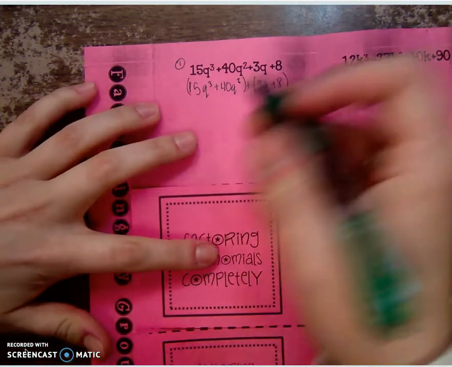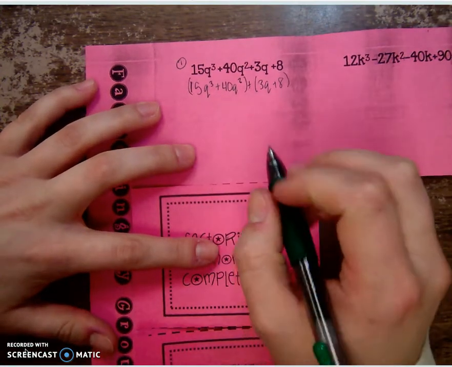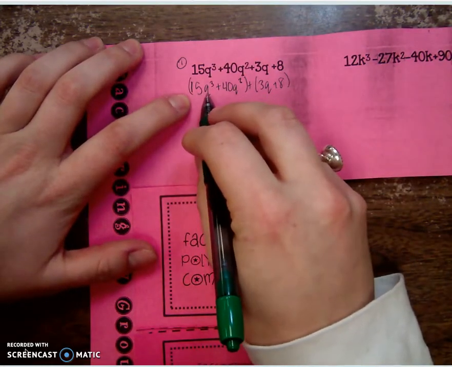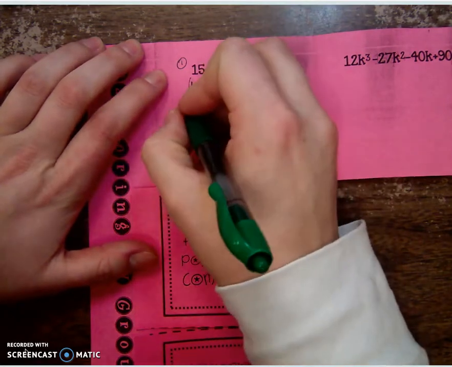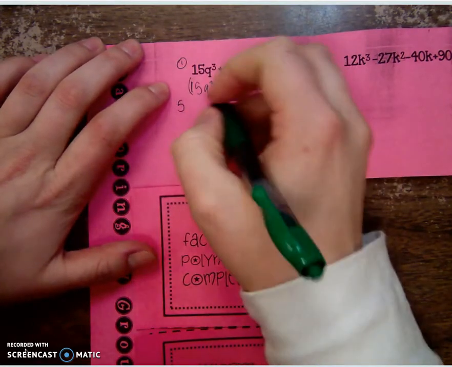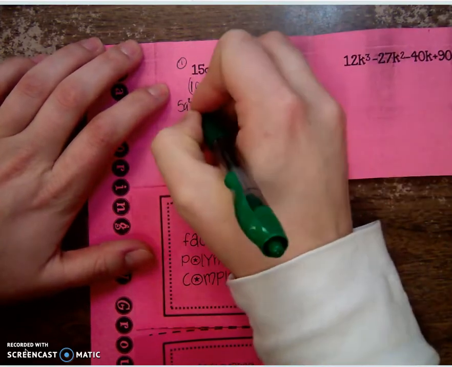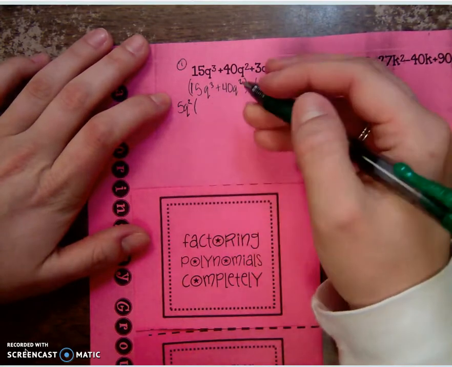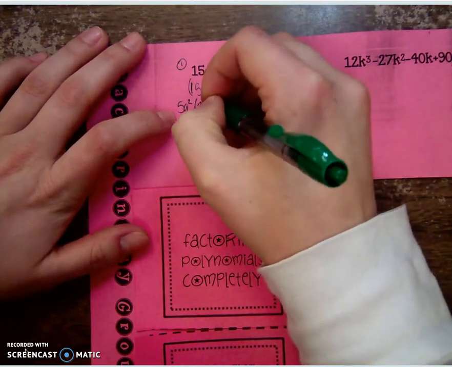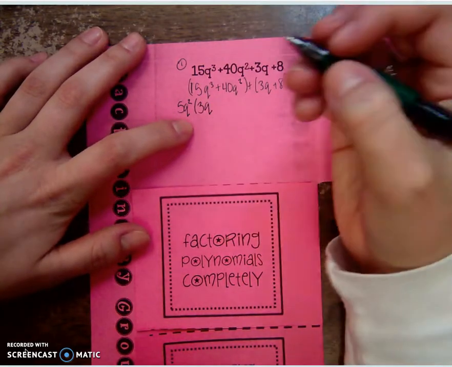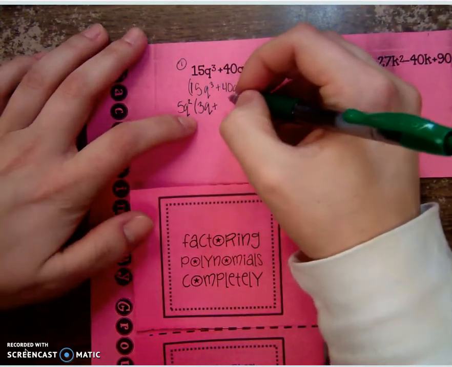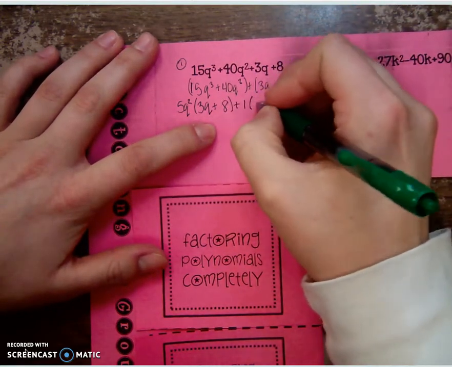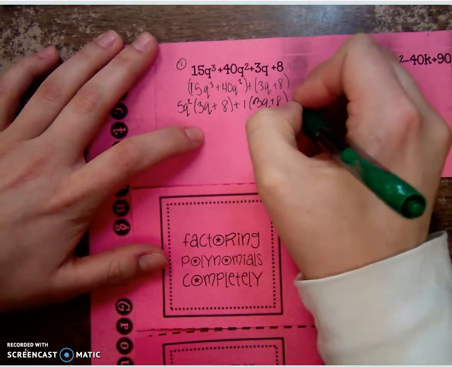And actually, what we're going to do is pull out a GCF of each binomial. I can pull a 5 out of the first, and I've got 3 q's here and 2 q's here, so the max I can pull out is q squared. So I'm pulling out 5q squared. Now 15q cubed divided by 5q squared, I'm left with 3q, and then 40q squared divided by 5q squared, I'm just left with 8. The only thing I can pull out of the second is a 1. I'm left with 3q plus 8.